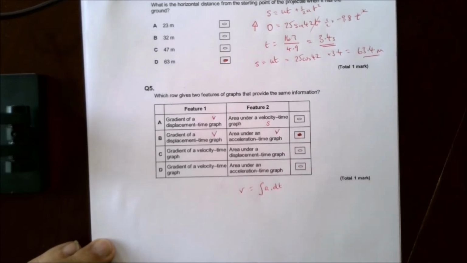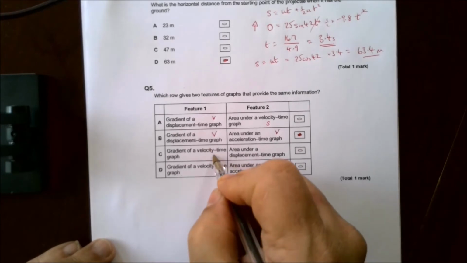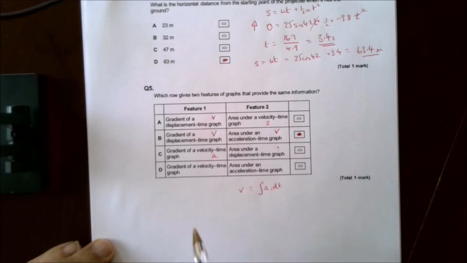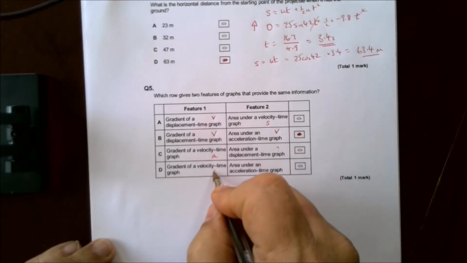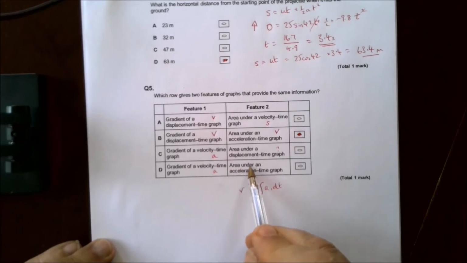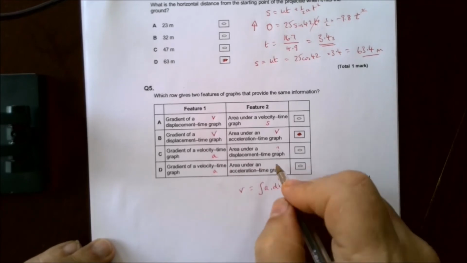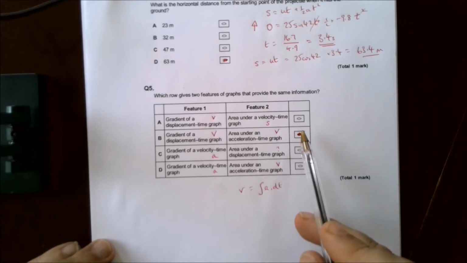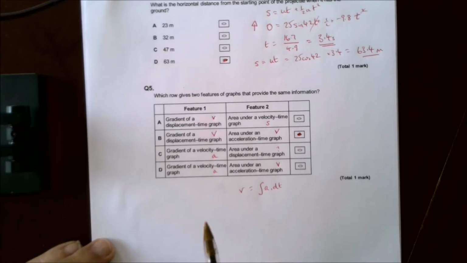So that one is the correct answer, just to check the other two. The gradient of a velocity time graph, that's acceleration. The area under a displacement time graph, that doesn't really mean anything. The gradient of a velocity time graph, again, that's still acceleration, and the area under an acceleration time graph, that is velocity. Or really I should say the change in velocity, but B is your answer.